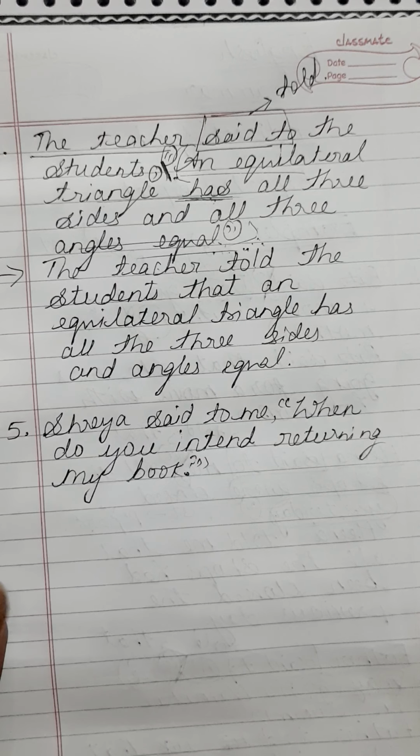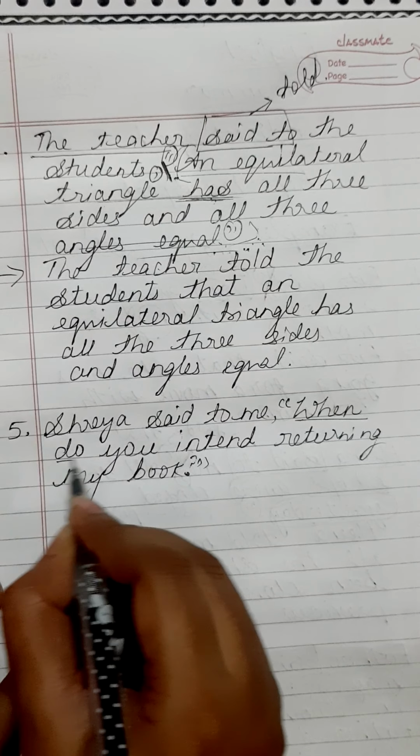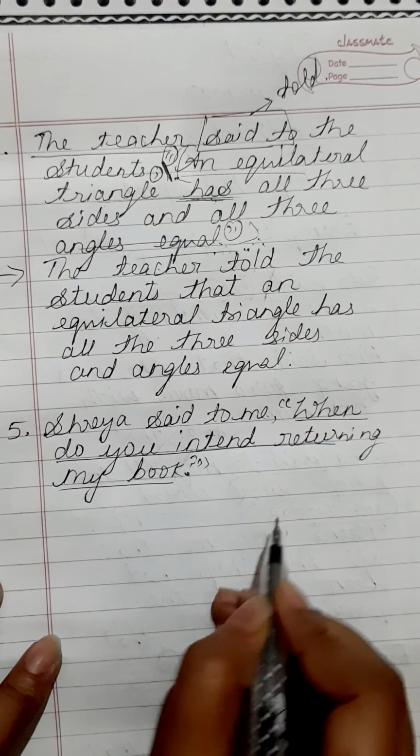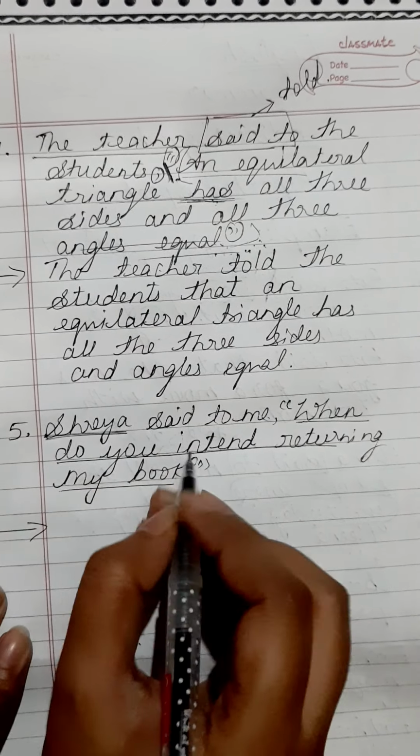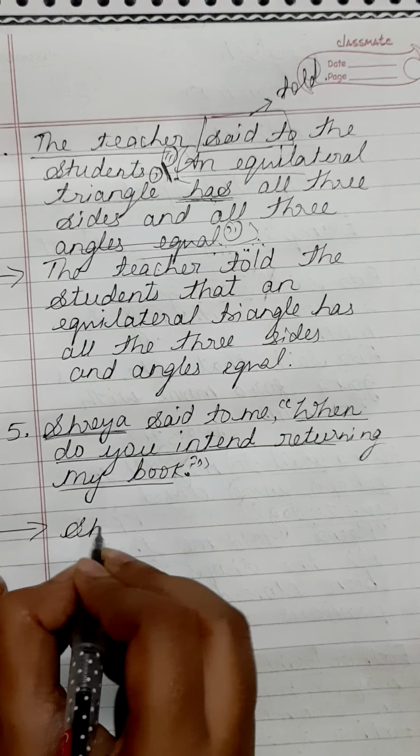Now this sentence is a question. It is an interrogative sentence. But let us start this first. So here Shreya will remain as it is.